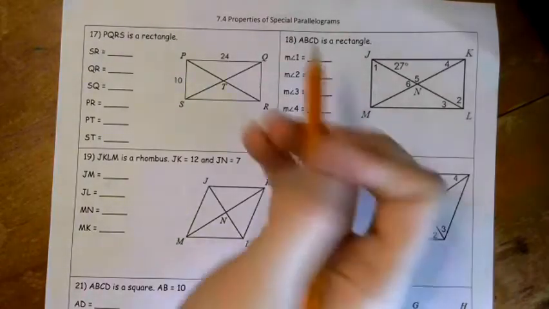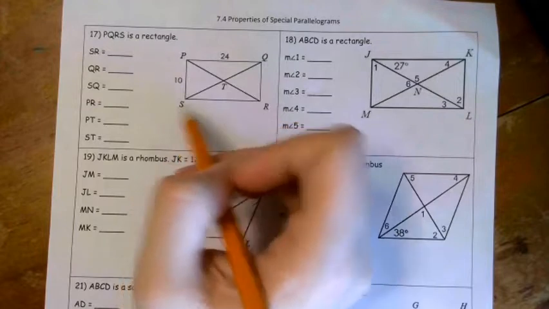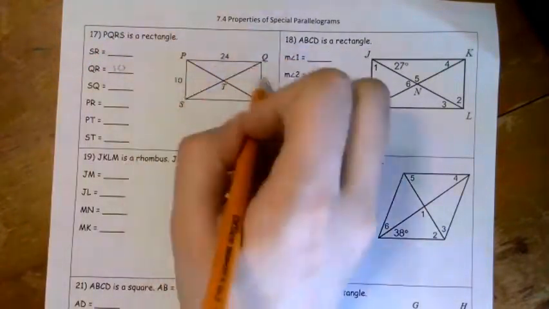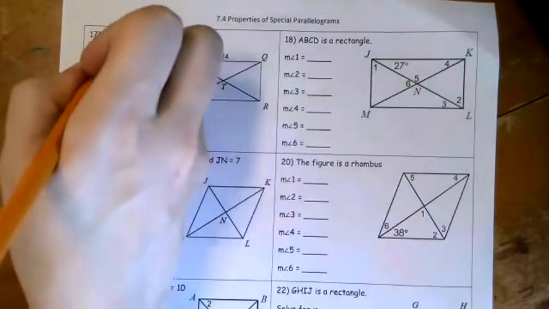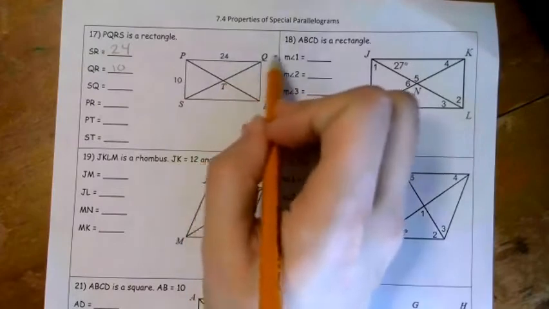So we know that PS is 10. We're looking for QR. QR would also have to be 10 because we know opposite sides are congruent. PQ is 24. SR would also have to be 24. Next, we need SQ, which is this guy right here.